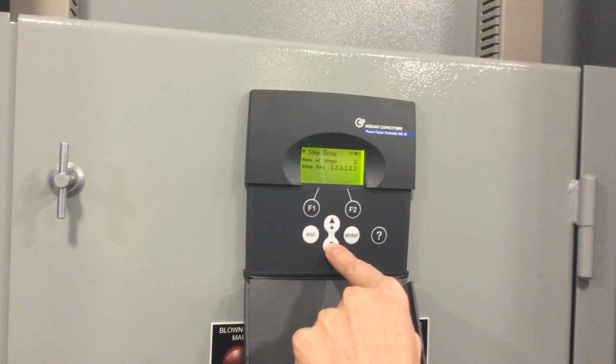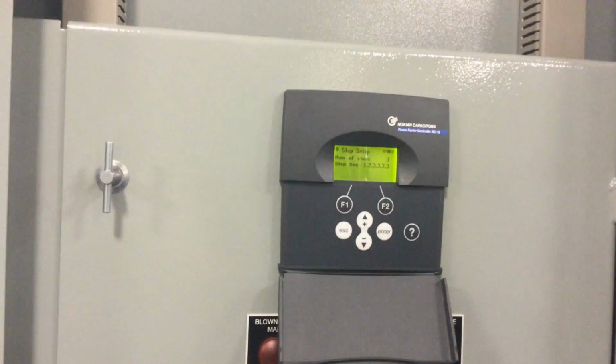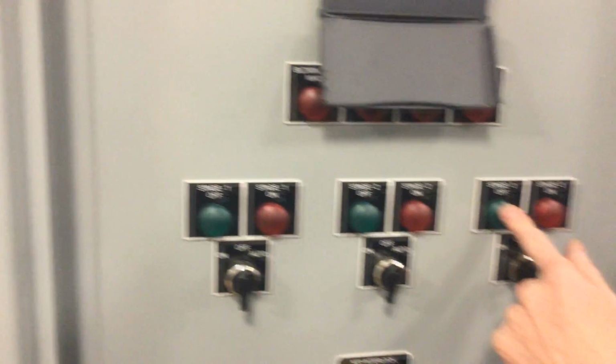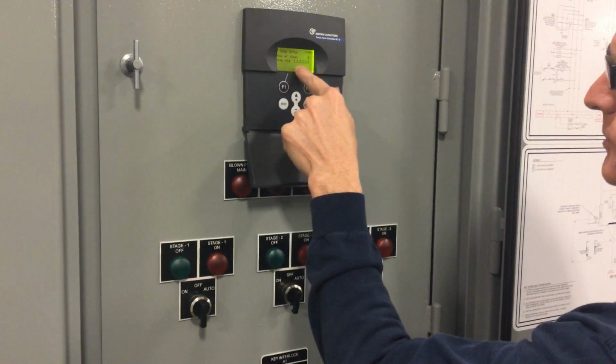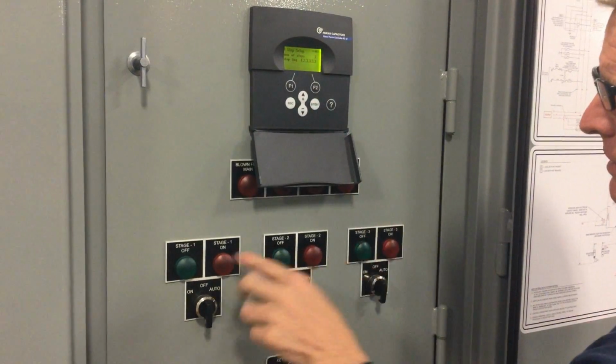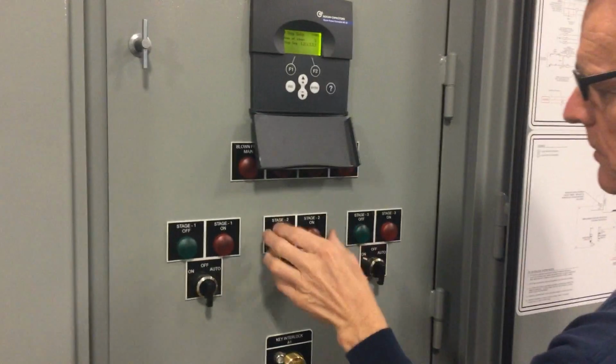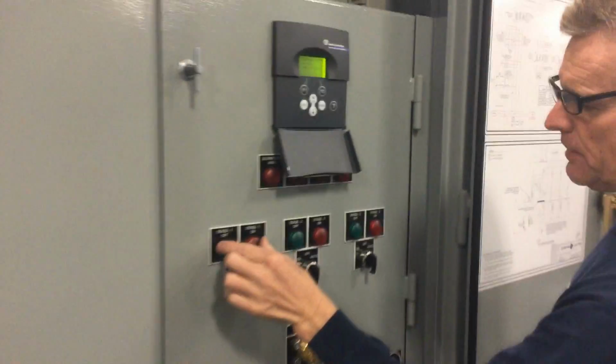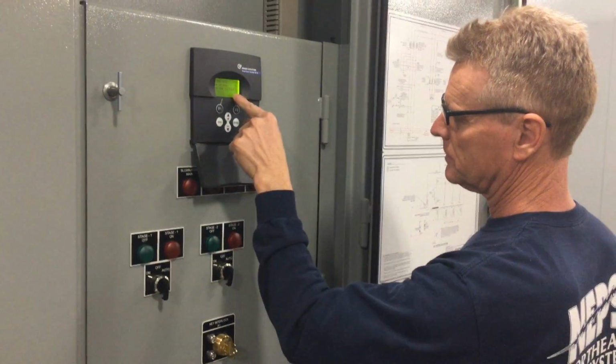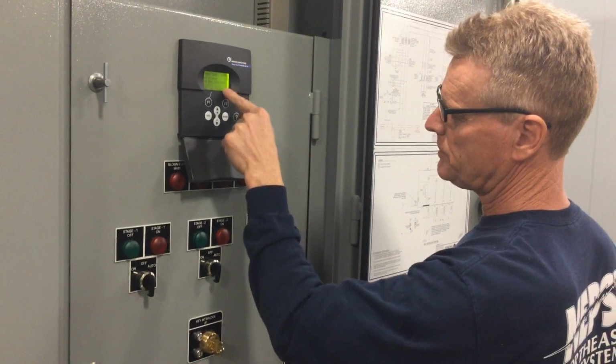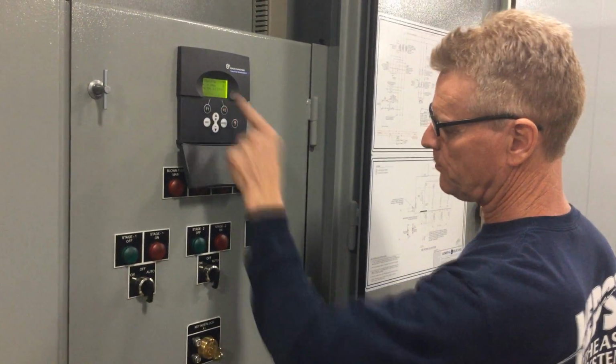This tells us how many steps we have. In this case, 1, 2, 3. We have 3 steps, and step sequence is telling us step 2 is twice the size of step 1. Step 3 is 3 times the size of step 1.